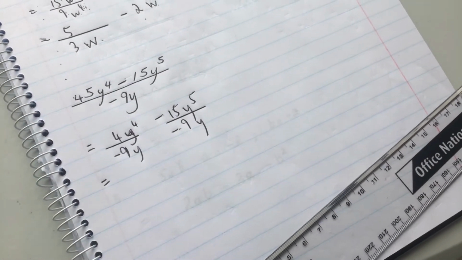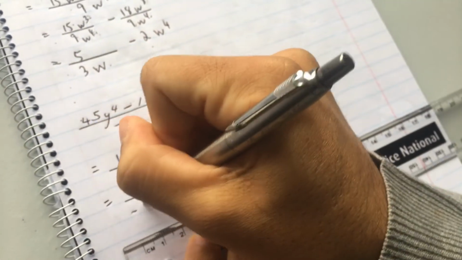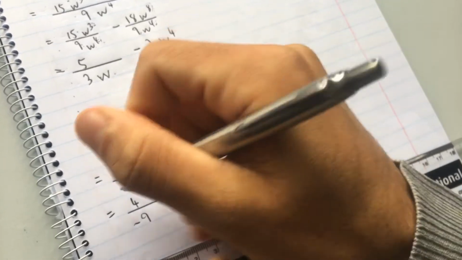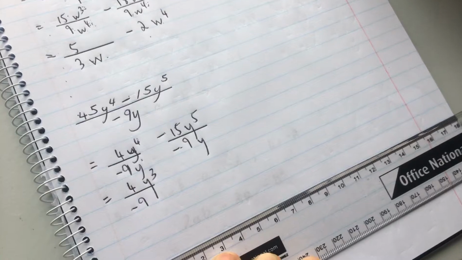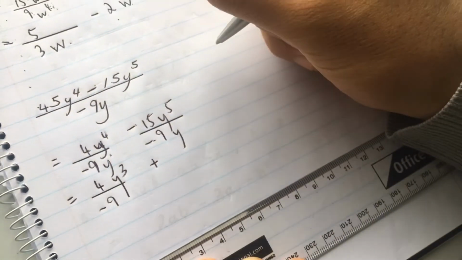Now, what can go into 4 and 9? Nothing. So it's in its simplest form. So it's 4 over negative 9. And it's 1 minus, that 4 minus 1. And then it's y to the power of 3. Then over here, negative and a negative. Divide by negative gives me a positive.